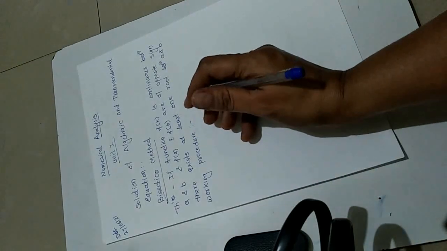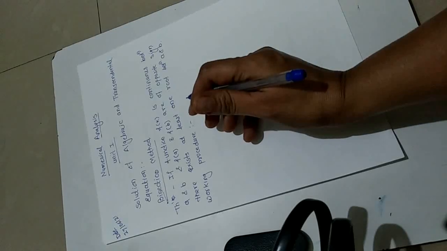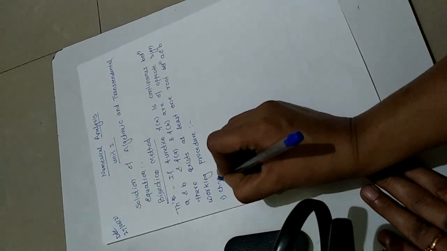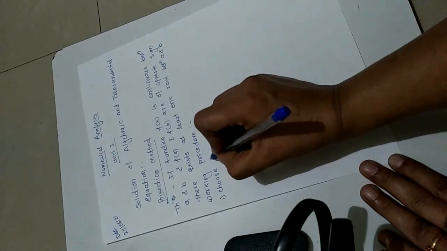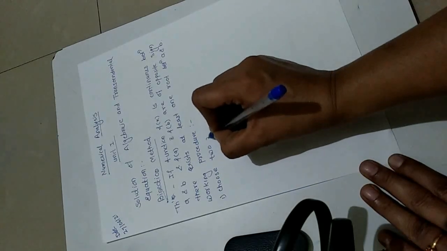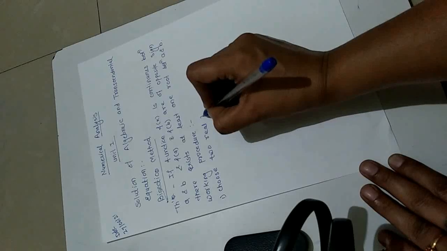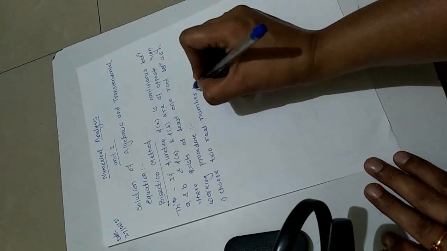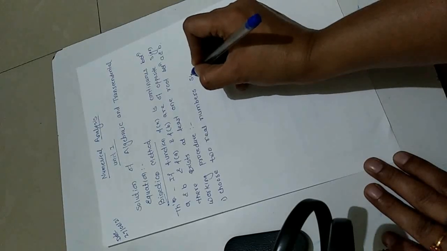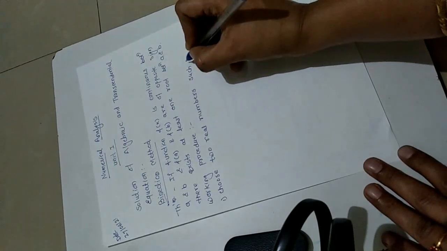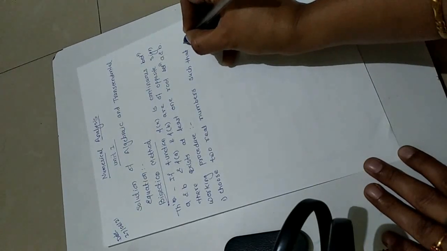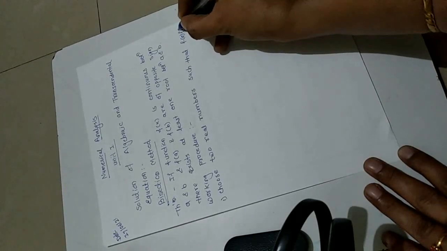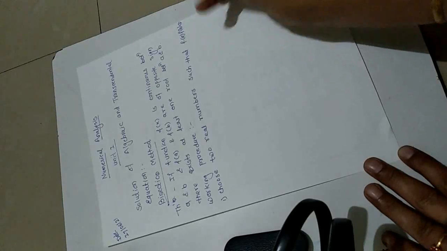In working procedure, there are some steps. First step is choose two real numbers such that f of a, f of b less than 0.